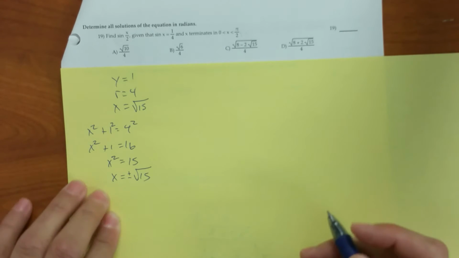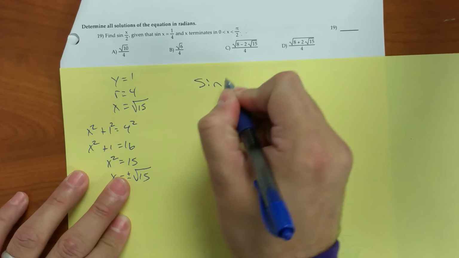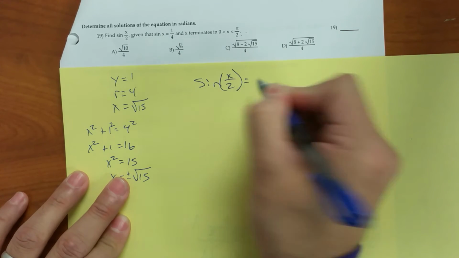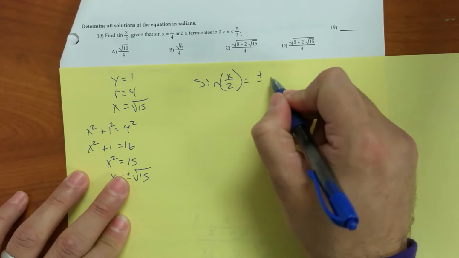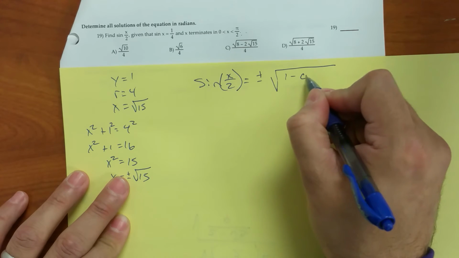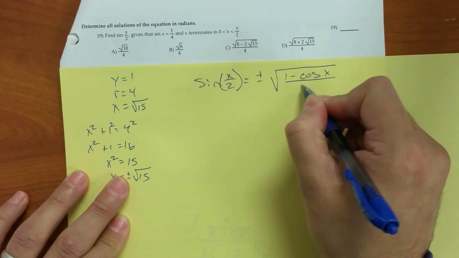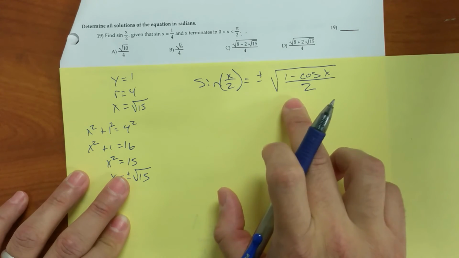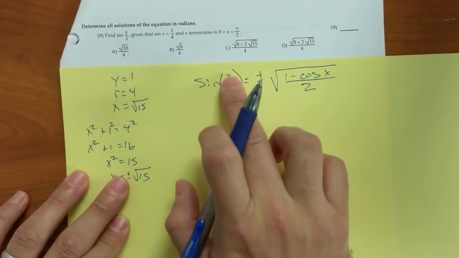So the half angle formula is going to be sine of x over 2 is going to equal plus or minus, right here, square root of 1 minus cosine of x over 2, right there. All that's inside the radical there. And so now from this, I'm going to get the cosine value from here. So I'm not actually going to have a value for this.